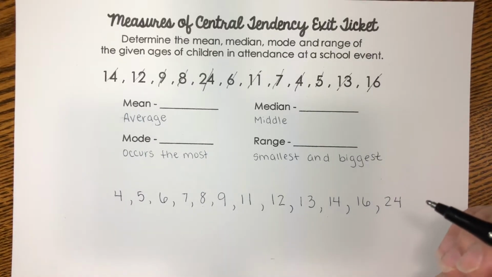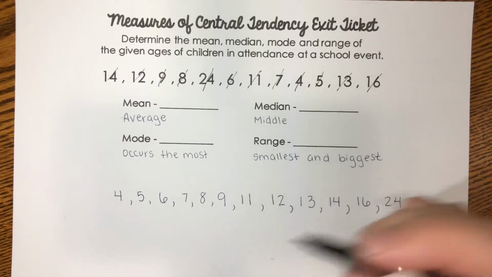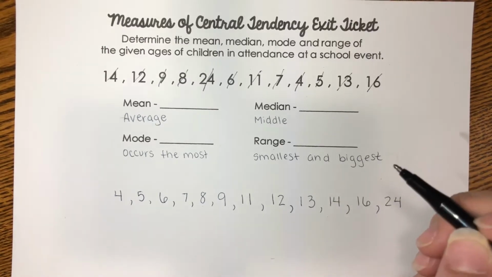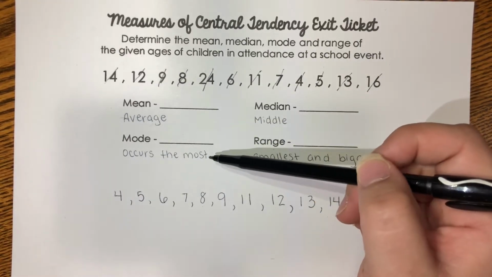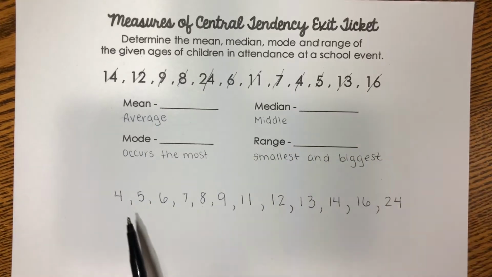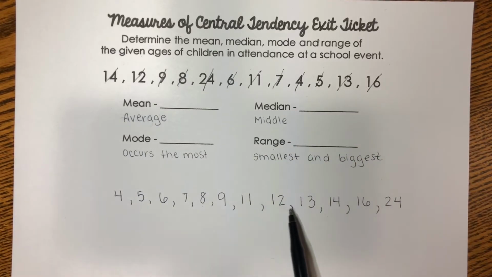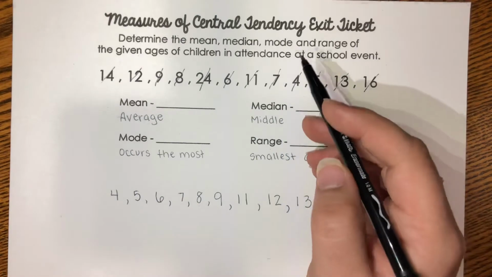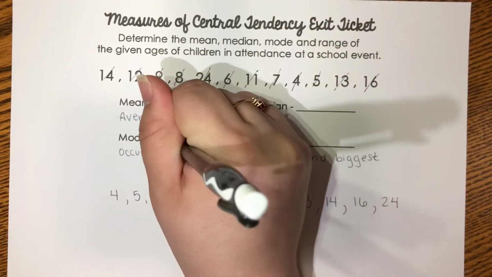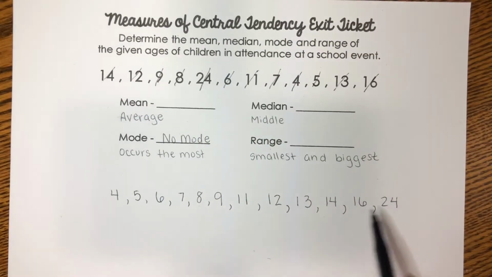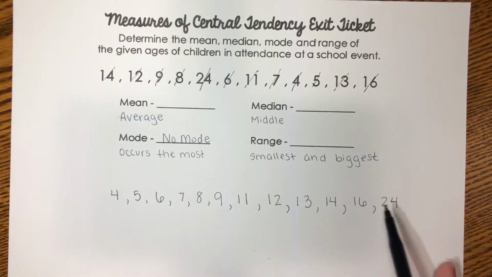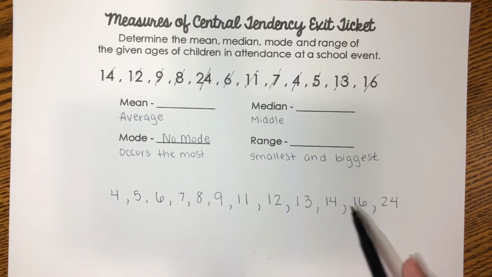So let's get started with the more simpler or more straightforward measures. So our mode is which number occurs most often. And if you guys notice, none of these occur more than once. So it is possible to have no mode. There's no mode, there's nothing that occurs more than the other. Let's say that there were 2 number 16s here, 16 would be our mode.